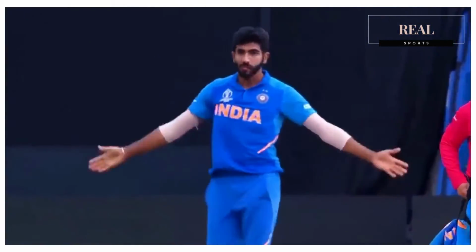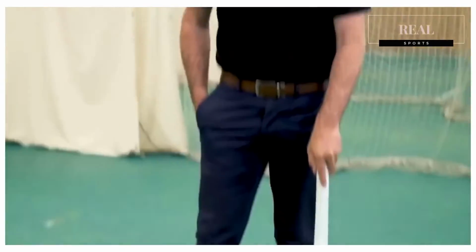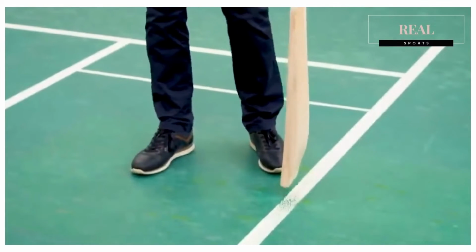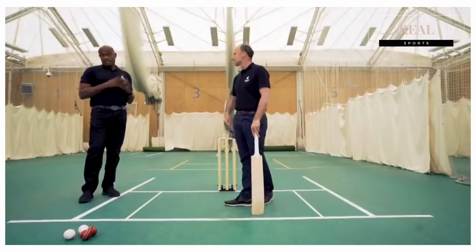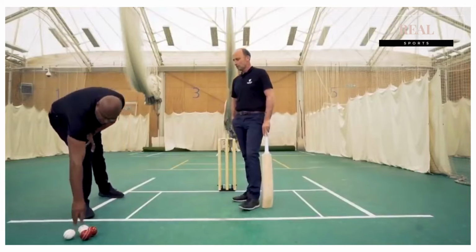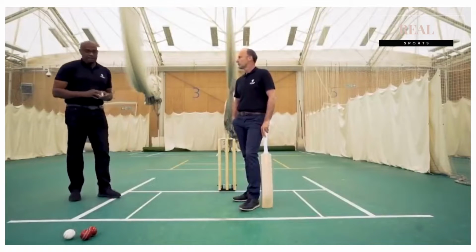What about as a bowler, Bish? How difficult is it to hit this line consistently, and when do you go for that delivery? That's a good question. We've got a couple of balls down here. I'll just use one of these.